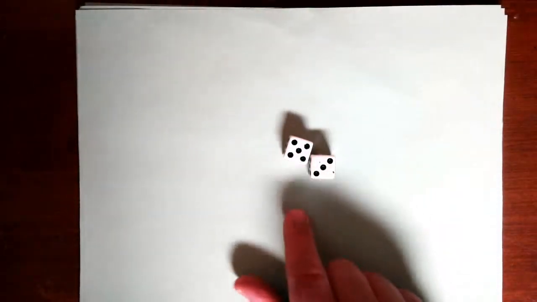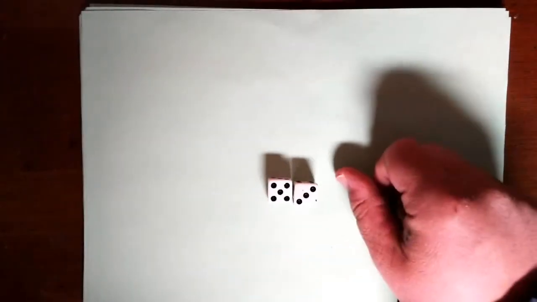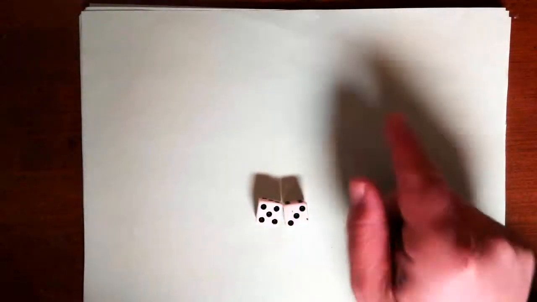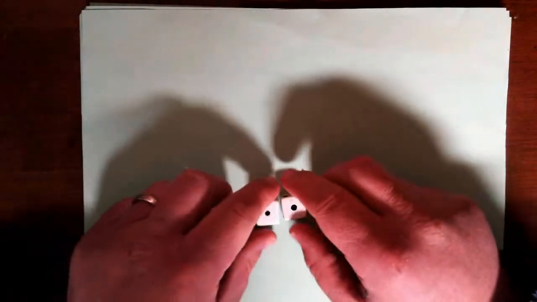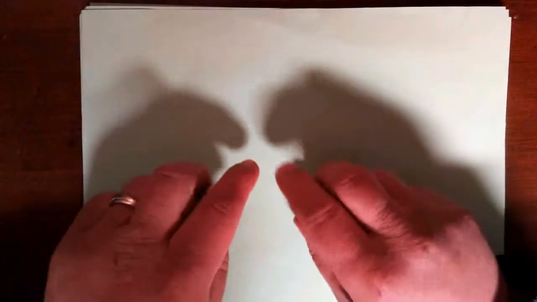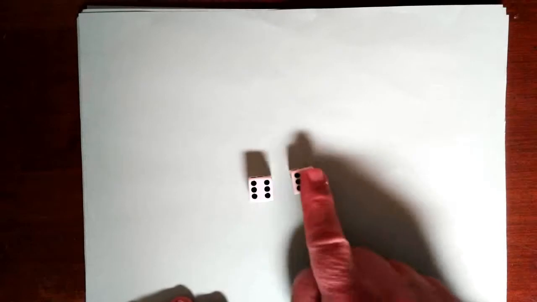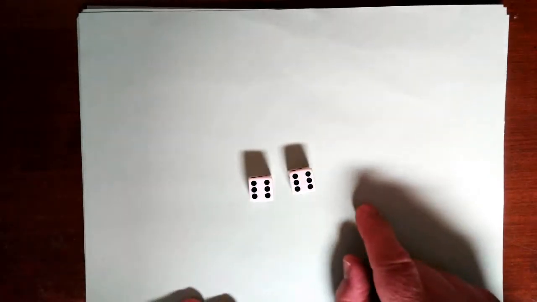We're kind of familiar with this because we play games like Monopoly and other board games where you have to roll the 2 dice together and add the numbers. So the smallest number we could roll is a 2, and that would be where you get a 1 and a 1 on both sides. That's snake eyes. The largest number we could roll would be 12, and that's where you get a 6 and a 6. Boxcars, they call that. And so you could get a number from 2 to 12.